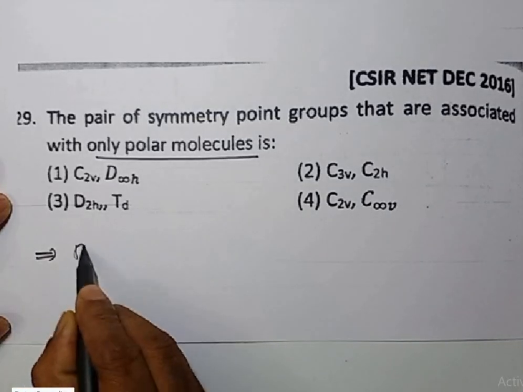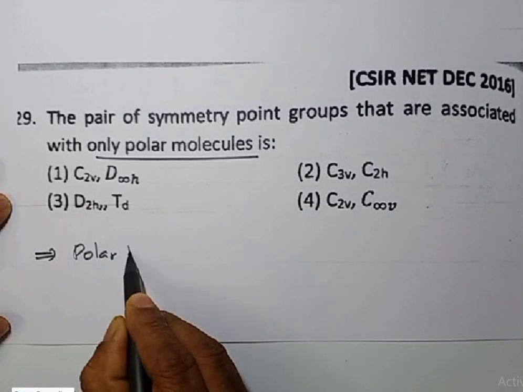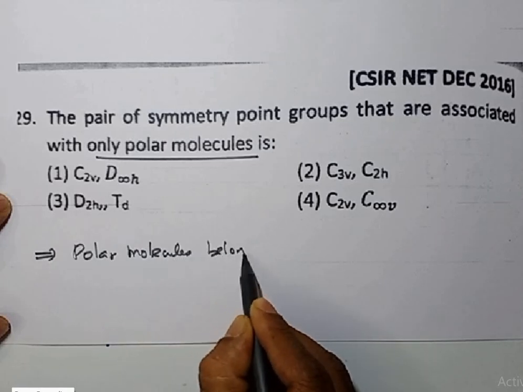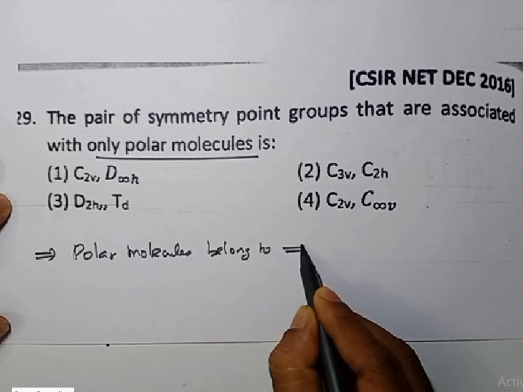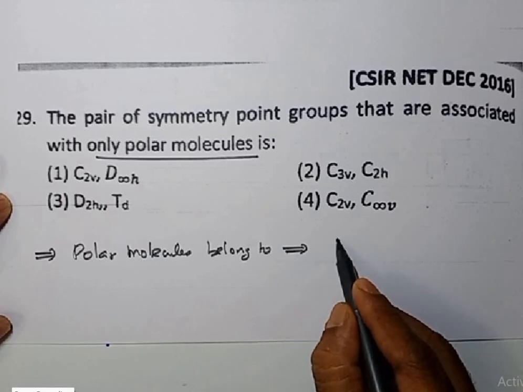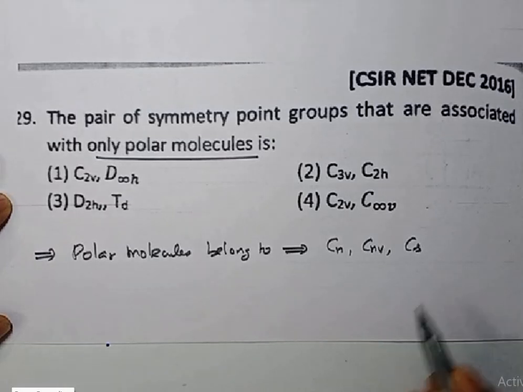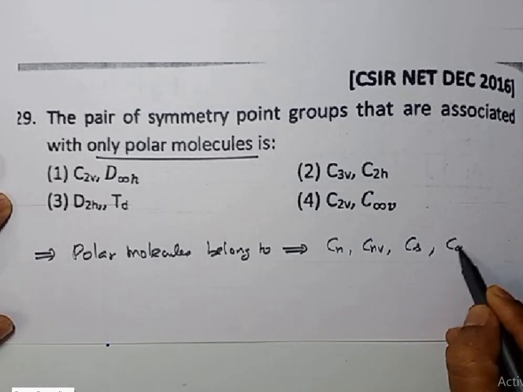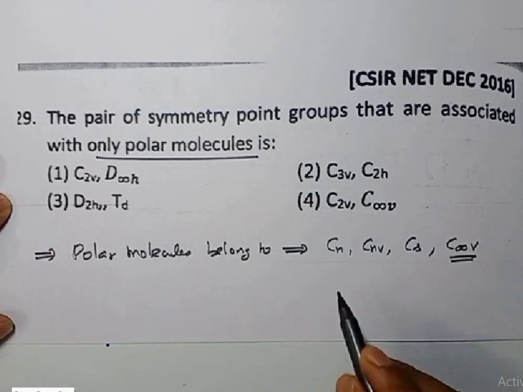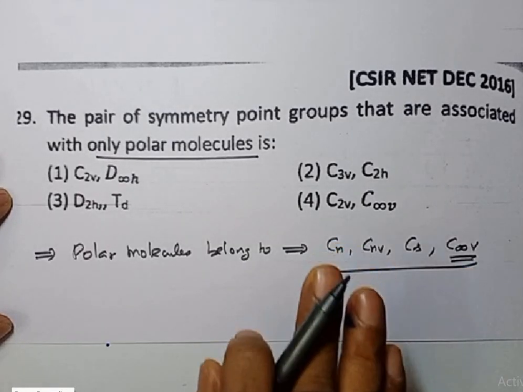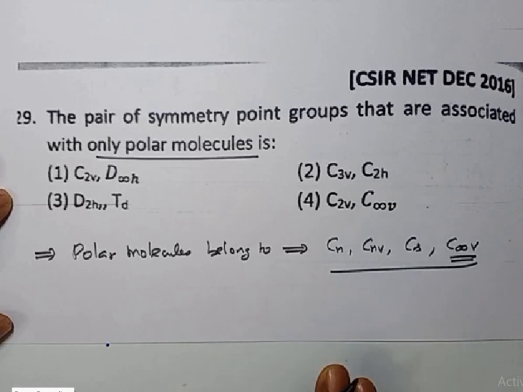Remember, polar molecules belong to Cn, Cnv and Cs point groups. Then you should include C infinity v also. If a molecule belongs to these four point groups, then they are polar molecules.